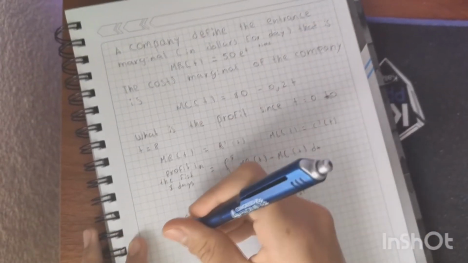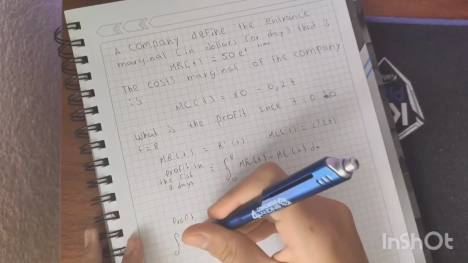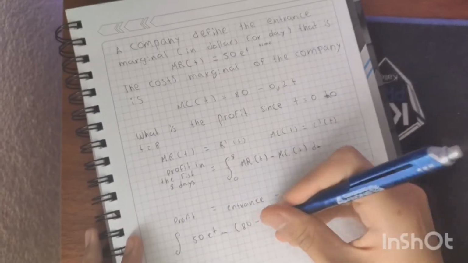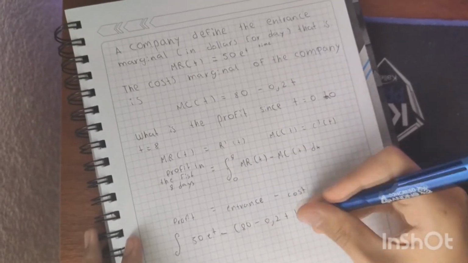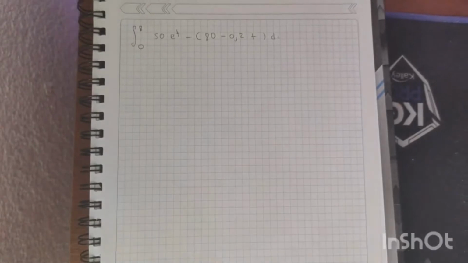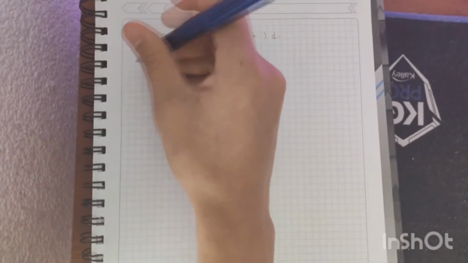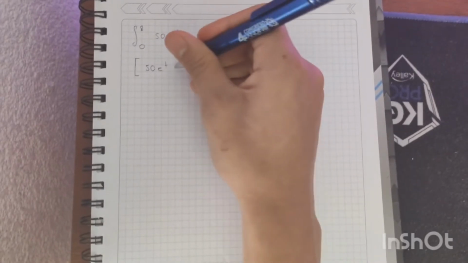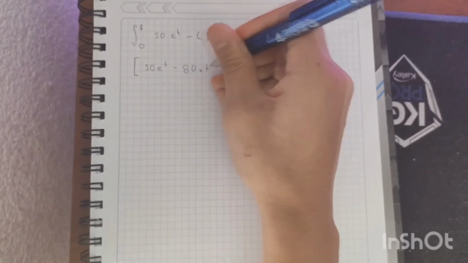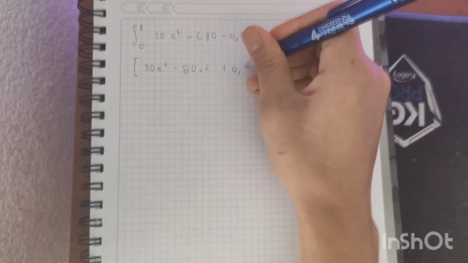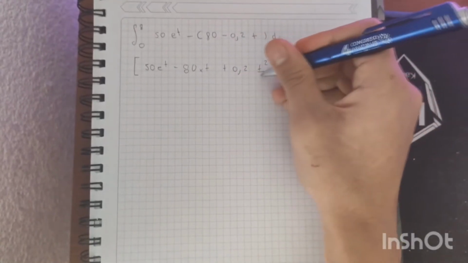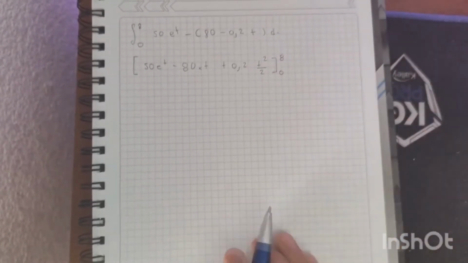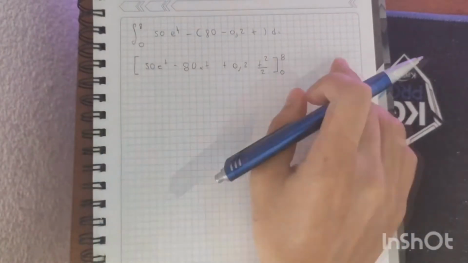Now integrate 50 e to the t over 2 minus 18 minus 0.2 t, dt. Now I want to integrate this formula: that is 50 multiplied by e to the t, minus 18 multiplied by t, plus 0.2 multiplied by t squared divided by 2, from 0 to 8. I replace the limits 8 and 0 in this formula.